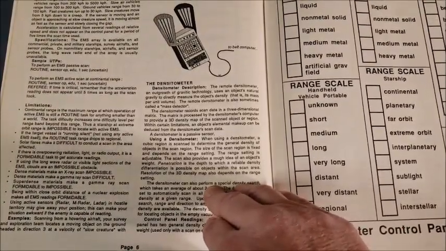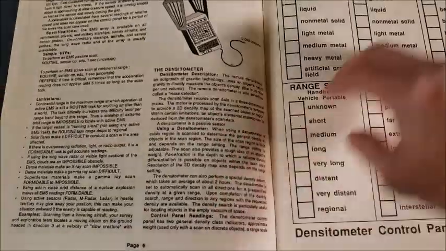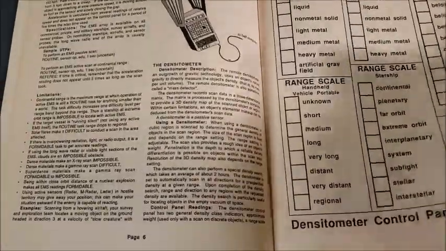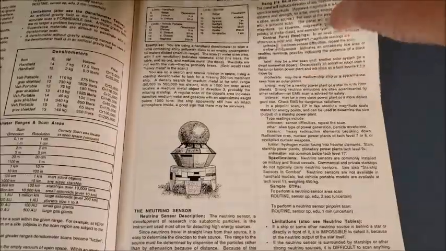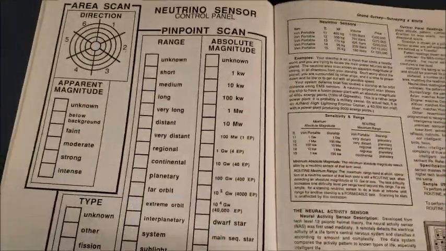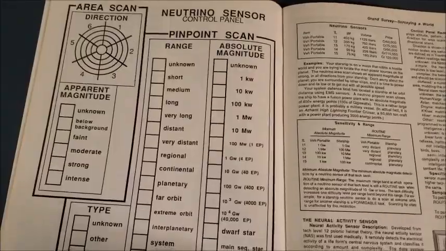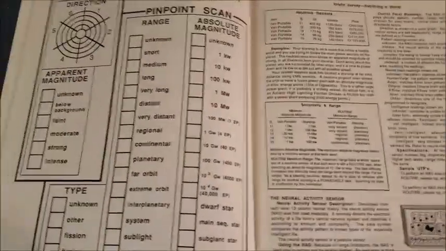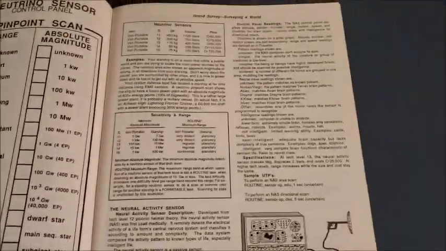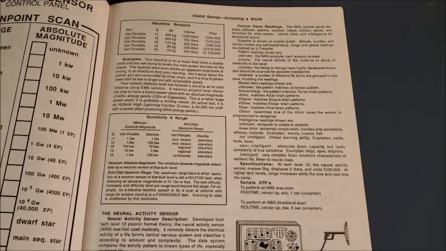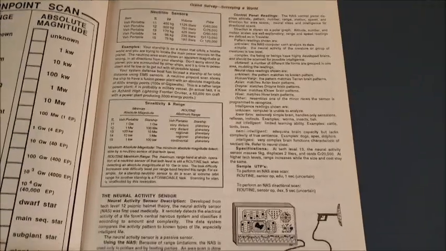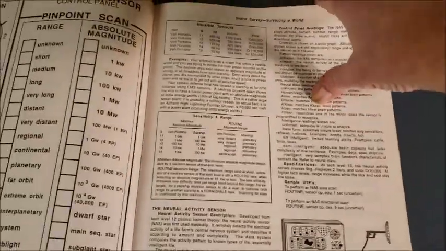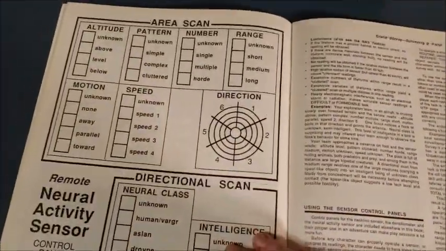Densitometer. Well, it's hard to say. If you watch my other videos, you know I struggle with words like that. So it's just showing different instruments that you can use in Traveler. The neutrino sensor. There you go, another ship's instrument panel for the neutrino sensor. And this could also be a display on a handheld device or a tablet of some kind. Traveler did actually show a lot of depictions of people with tablets or tablet-like devices, considering that was 35 years ago. That's pretty cool. So it just showed us a lot of the survey equipment that you could use.